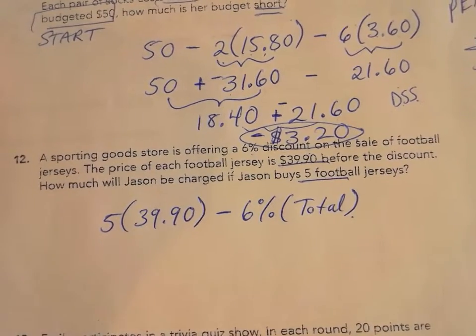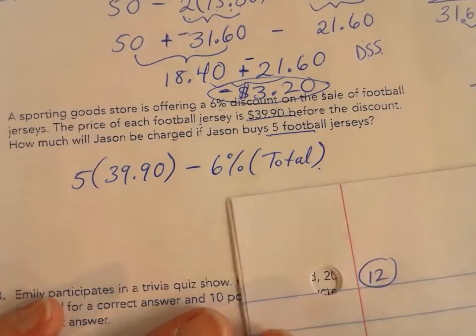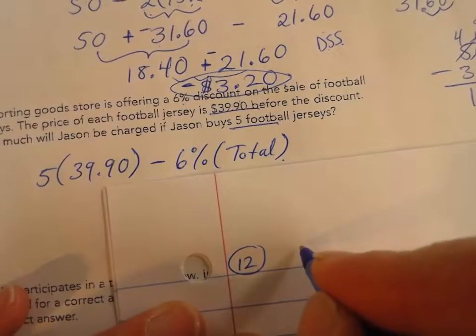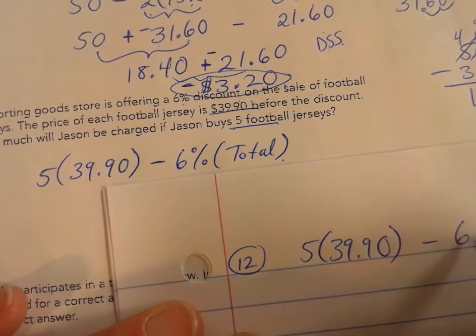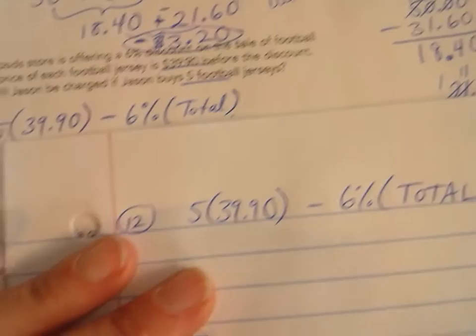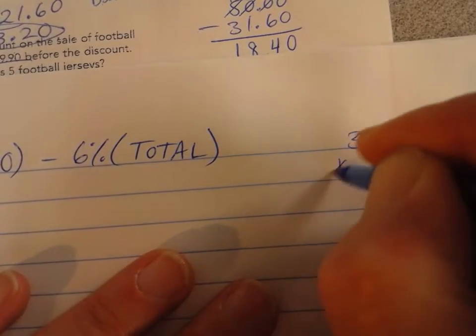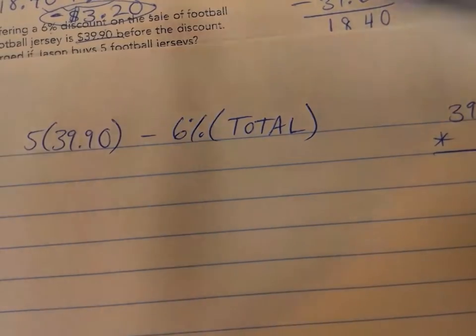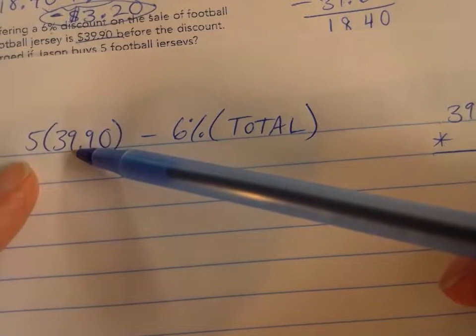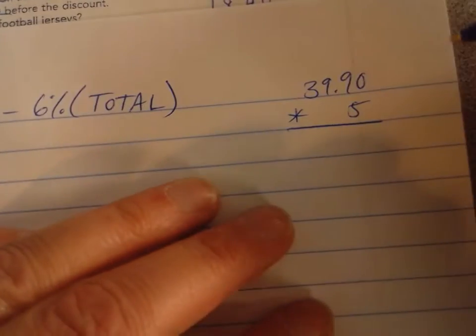I know I've been running out of space lately, so let's try it this way. This is number 12 from our practice test. I need 5 groups of $39.90, and I want to take away 6% times the total bill in a minute. So I might take $39.90 and multiply by 5. I can think of some mental math skills that might help me here. I could even say 5 times $40, and then subtract 5 groups of 10 cents from that. But we'll just go ahead and use the algorithm real quickly.